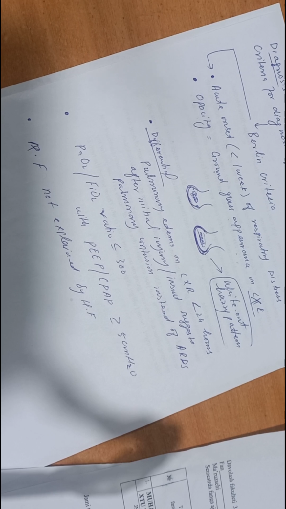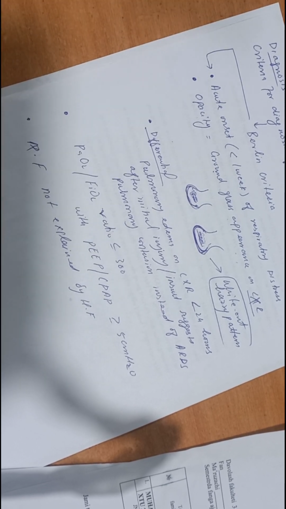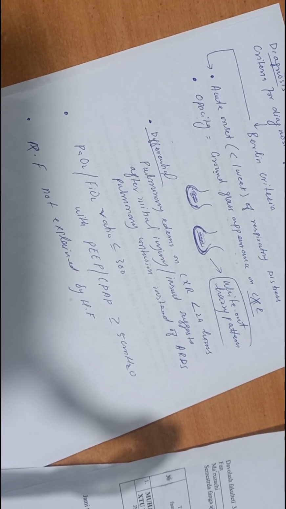Whatever the cause of injury, if that opacity shows up on chest x-ray within 24 hours, that is simply pulmonary edema, be it a contusion, any sort of infection, or whatever it is.